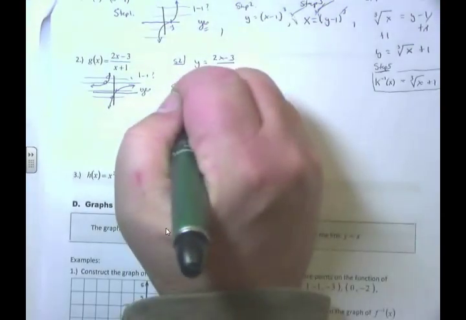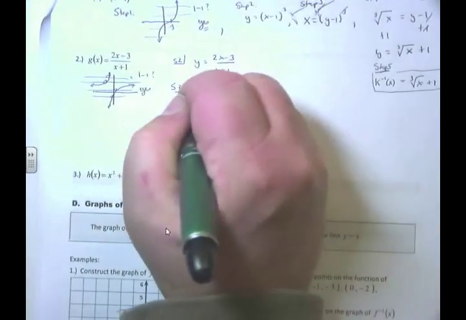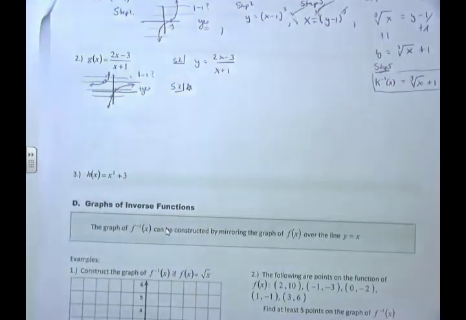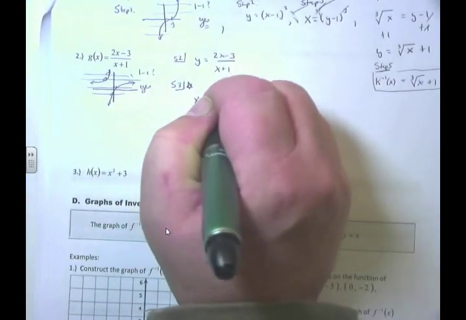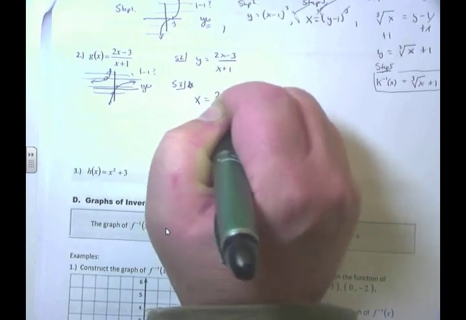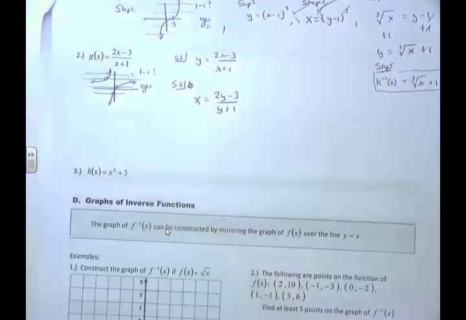Step number 3, switch the x and y. Put a star by this guy because this is the most important step. This gives you that inverse. X is equal to 2y minus 3 over y plus 1. Wherever there was an x, put a y. Wherever there was a y, put an x. Switch the x and y.